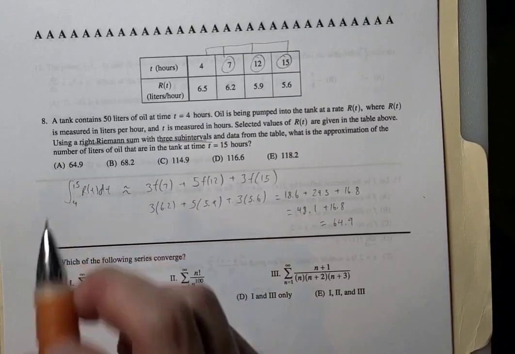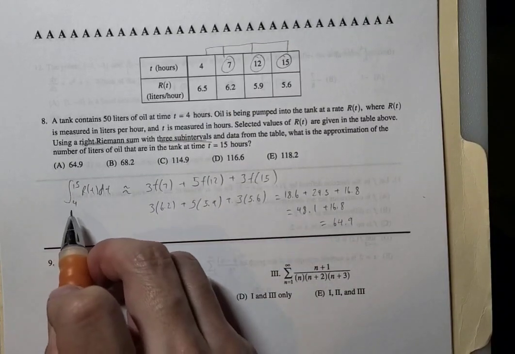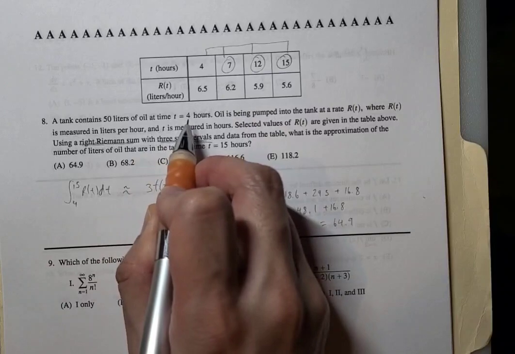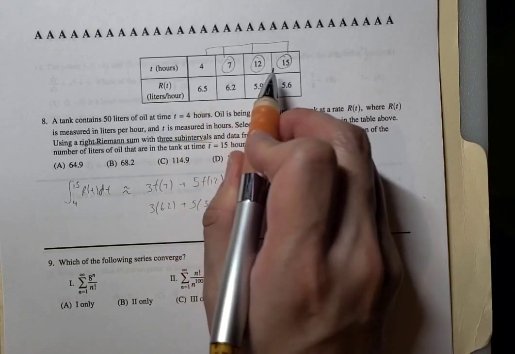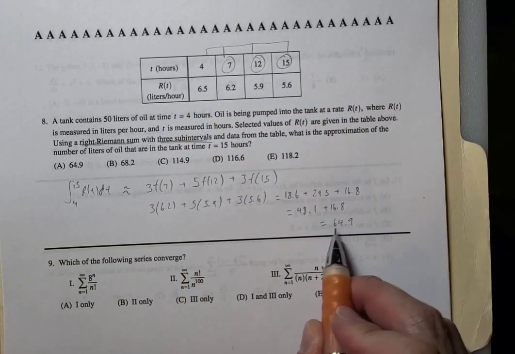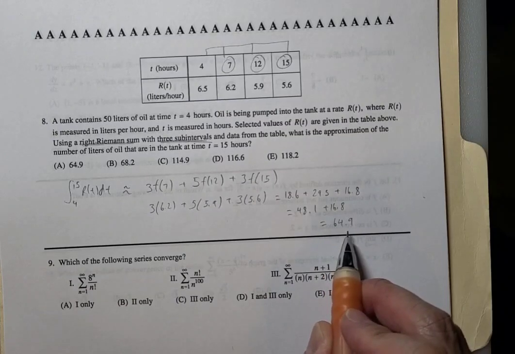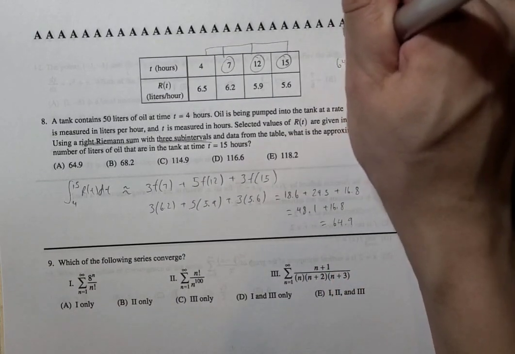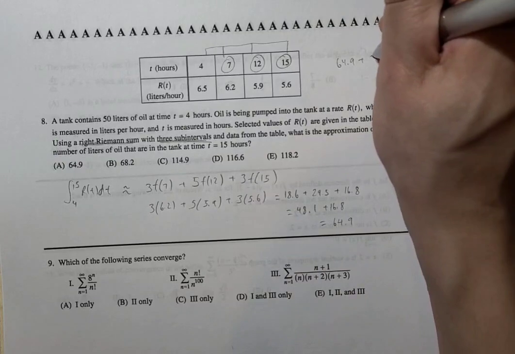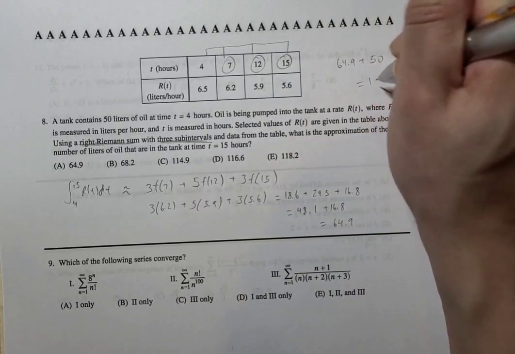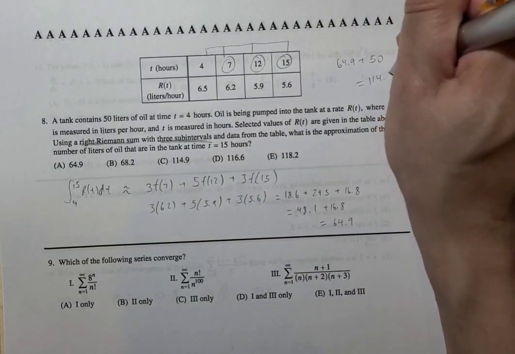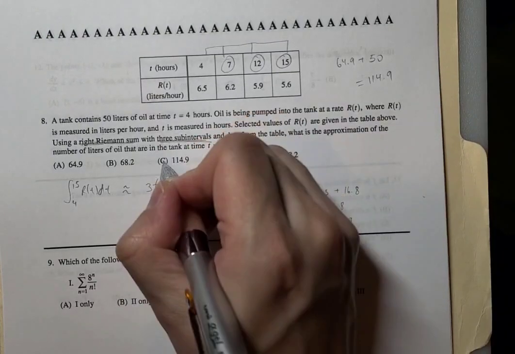This integral, remember, integral is net change. We initially already have 50 liters of oil at t is 4. So between 4 and 15, there's an additional 64.9 liters. So 64.9 plus our initial 50. What is that? That's 114.9, right? So the answer is C.